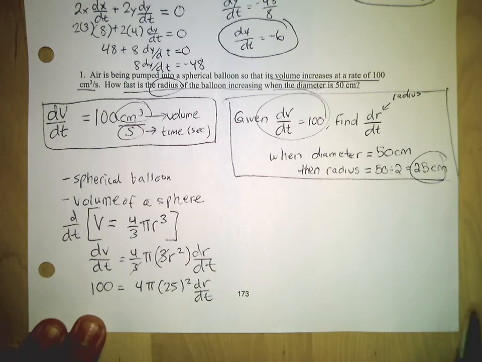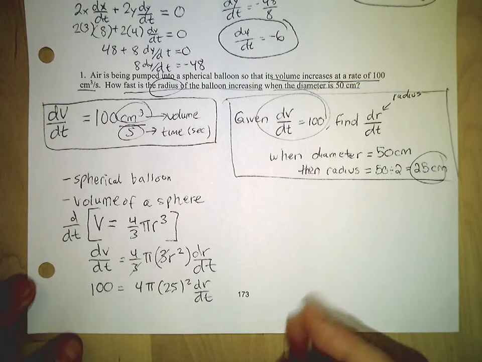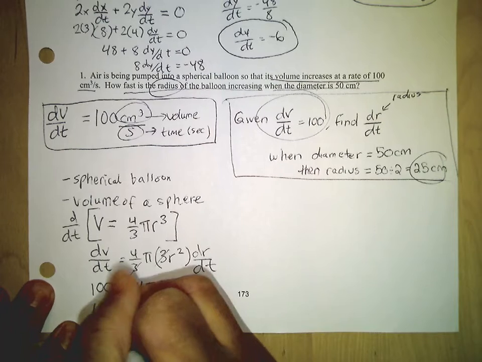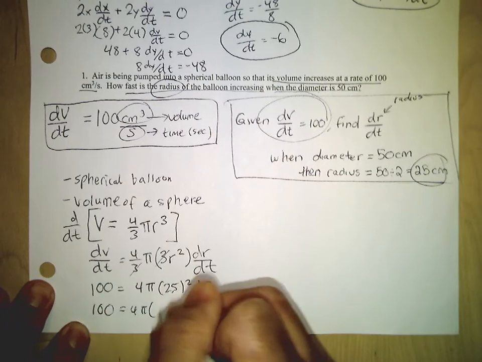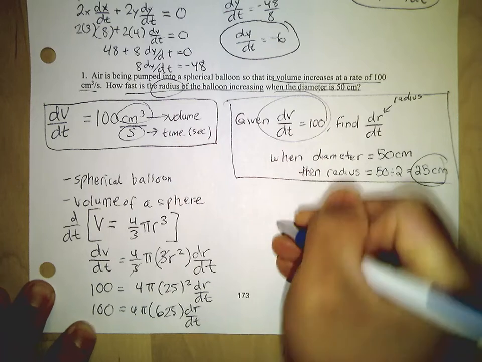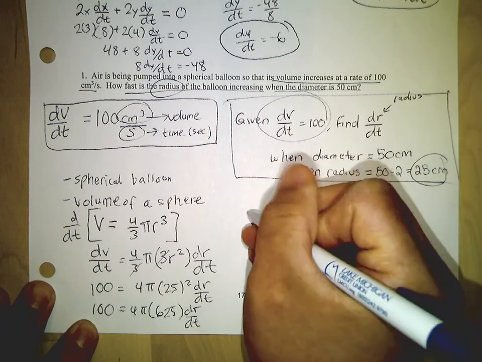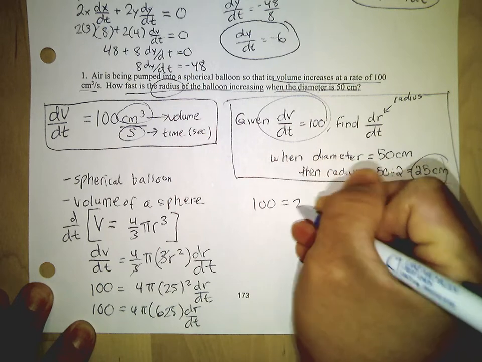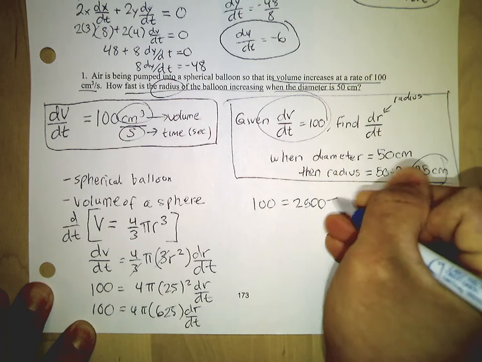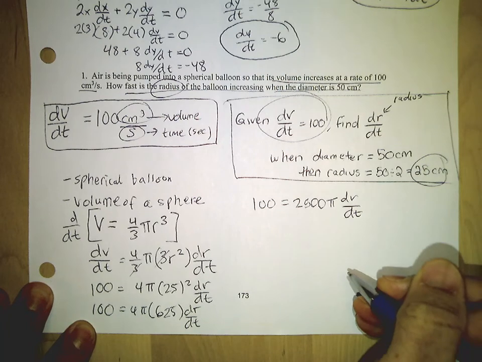Now, we know that 25 squared is going to be 625, so 100 is 4π times 625 dr/dt. So then 4 times 625 is 2500, so 100 is 2500π dr/dt, then divide by 2500π.